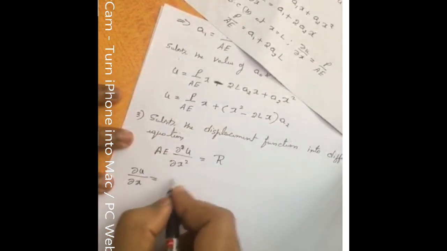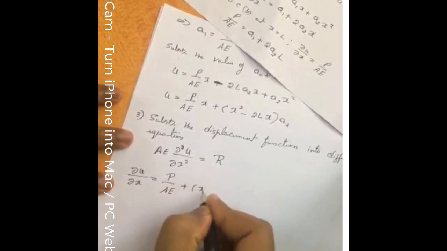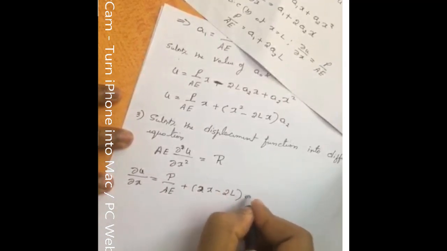If you differentiate once, we get P by AE plus 2x minus 2L into a2.